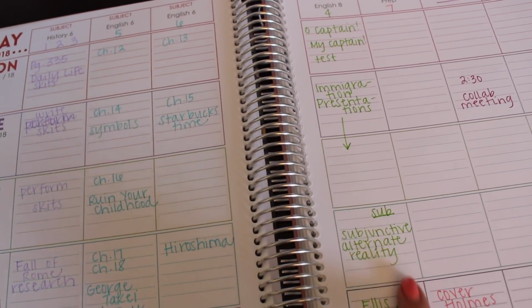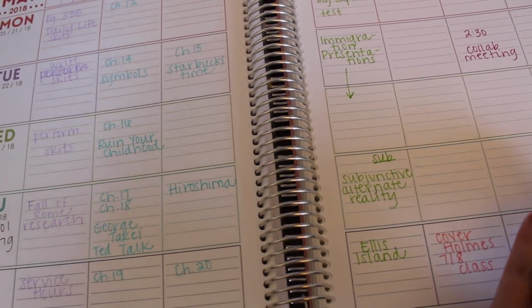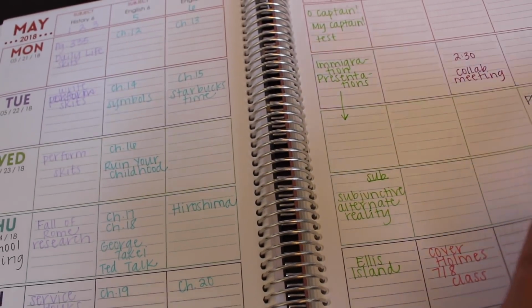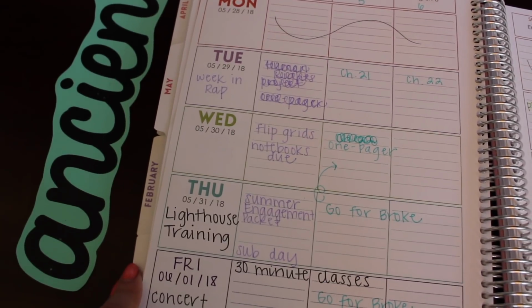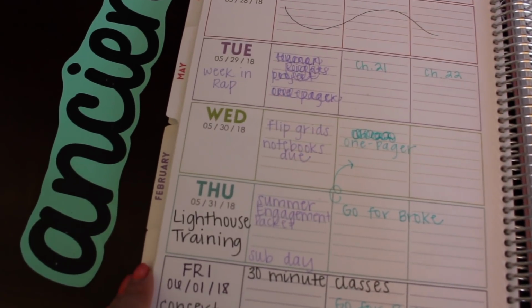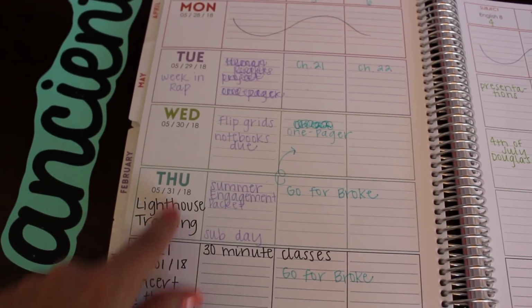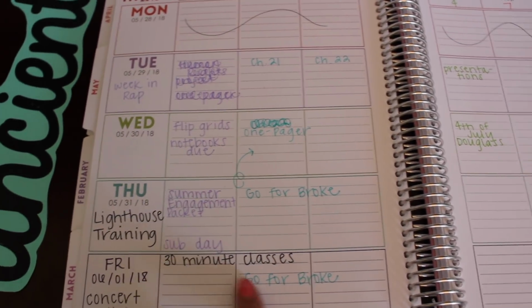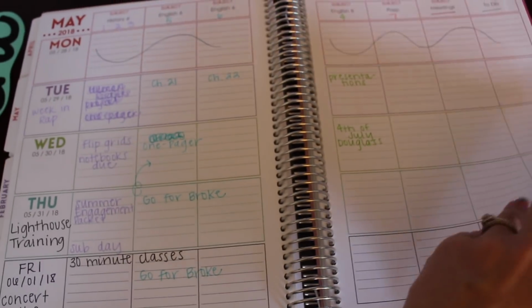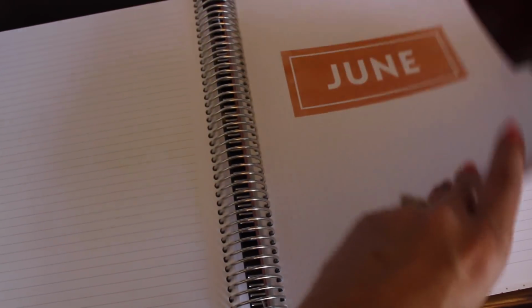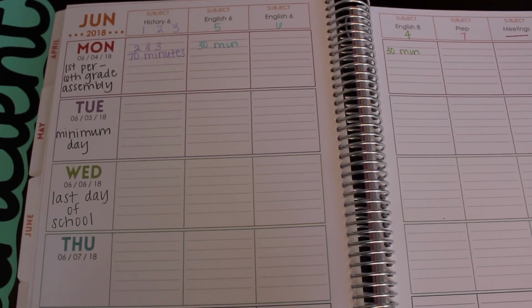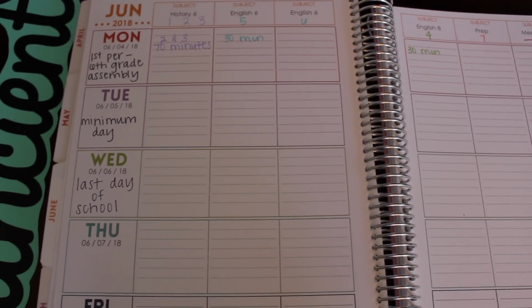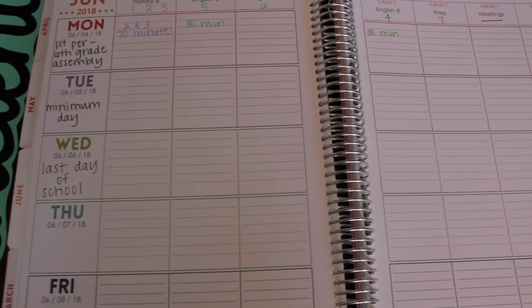And here we were working on immigration presentations where they had to interview an immigrant and do a presentation on what they learned about immigration. Almost all of them are immigrants themselves or sons or daughters of immigrants. This was a bit of a crazy week. I think I was out a lot and it was toward the end of the year, so I didn't even write down very much for that week. And then going into June, this is the end of the year, and I didn't write very much down for that either. So that's my whole year at a glance.